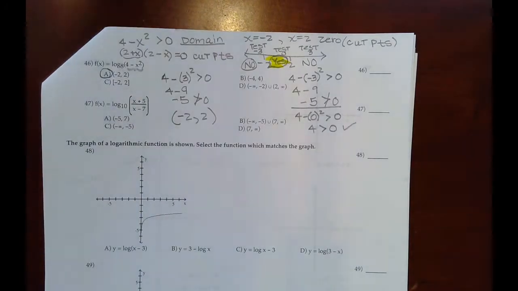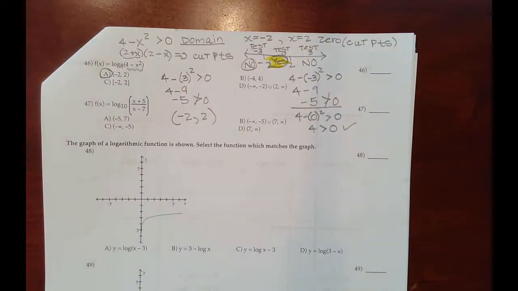Okay, and now let me try to move over to paper because I'm already running into the next problem. Just let me grab some paper here.